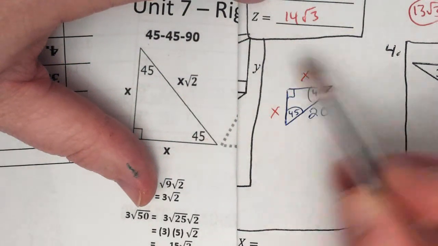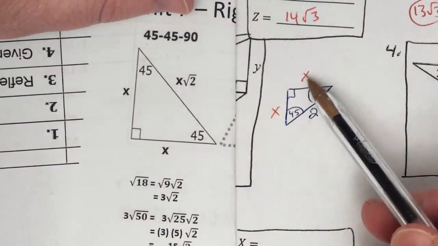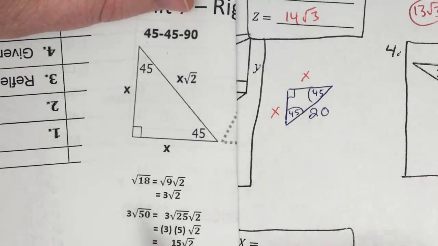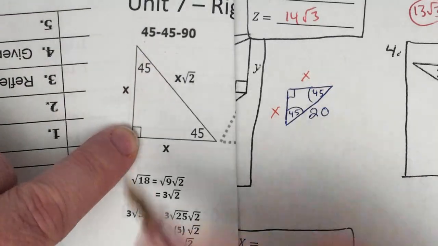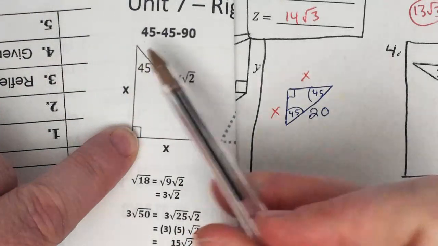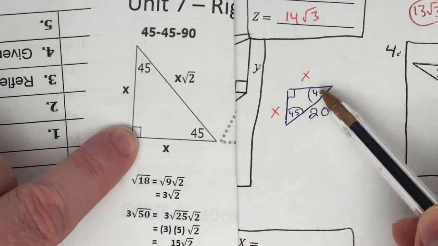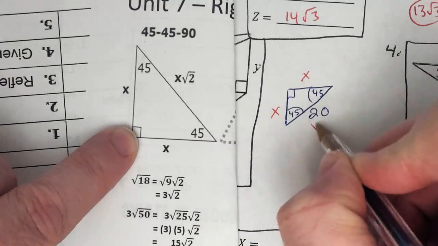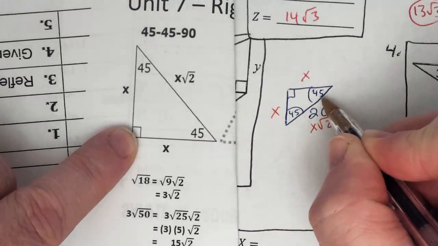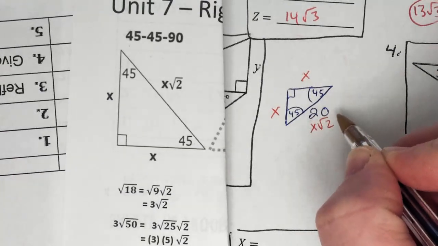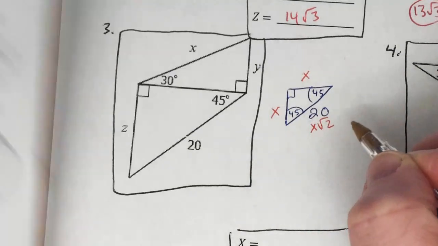And notice that I'm doing that in a different color. So I've only labeled 2 reds. I need a third one. What is the third red going to be? In this case, so XX, the third side that we're missing, which is between the 45 and the 45. So between 45 and 45 is X radical 2. And you always write it above or below, never next to it. Because we don't want to think that says 20 times radical 2. We don't want to think that.